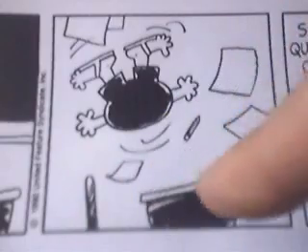Now we move on to the second frame. Complete contrast, and here we have lots of movement and energy. We still see the desk, so we know it's the same. We infer that it's the same scene. So we're doing some closure here, reading the two panels to assume we're in the same place.